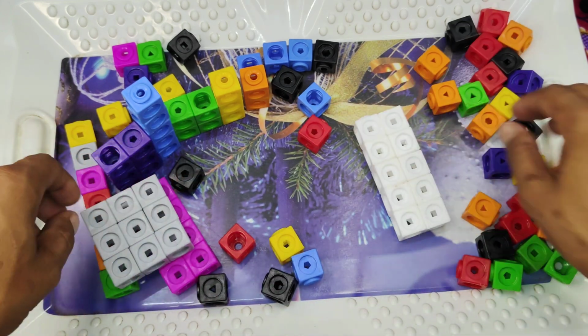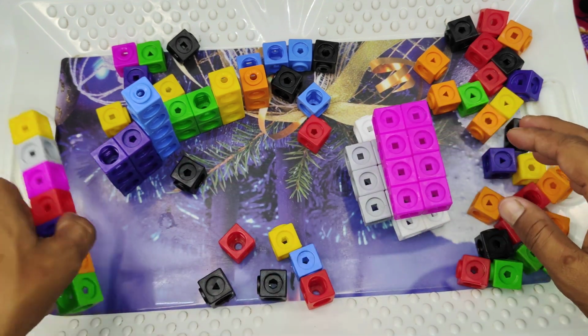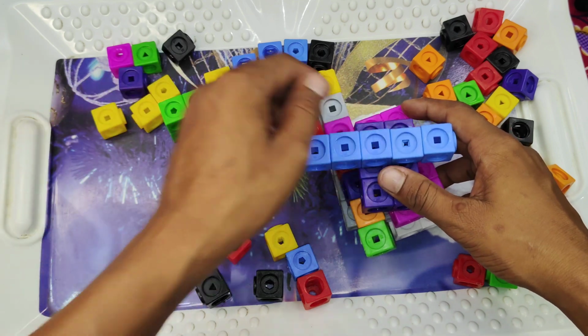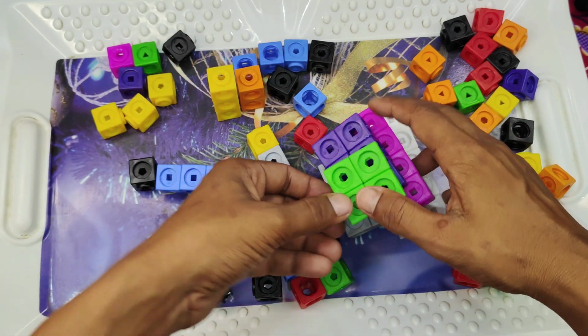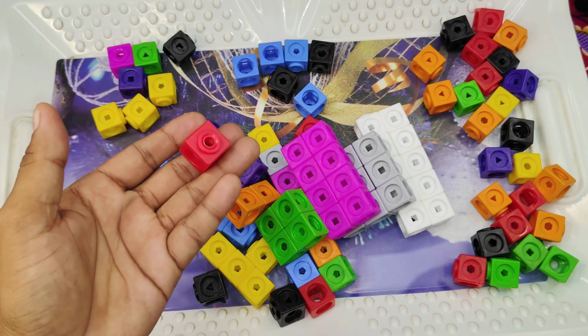Numberblock 10, Numberblock 9, Numberblock 8, Numberblock 7, Numberblock 6, Numberblock 5, Numberblock 4, Numberblock 3, Numberblock 2, and Numberblock 1.